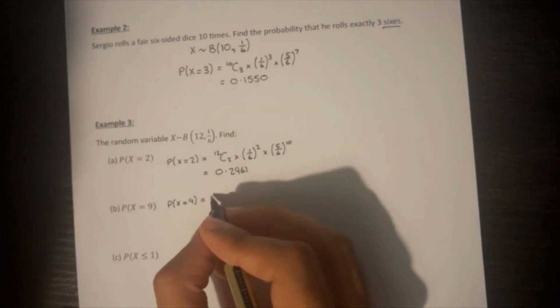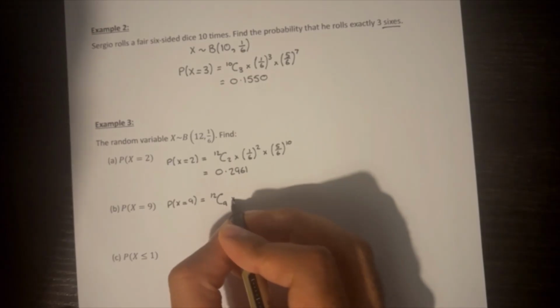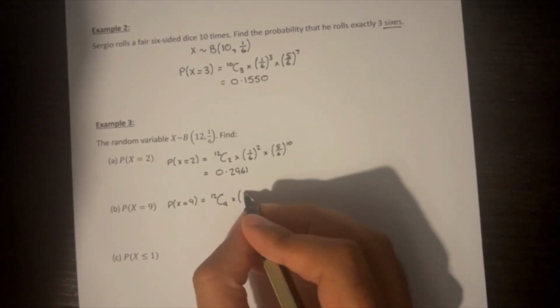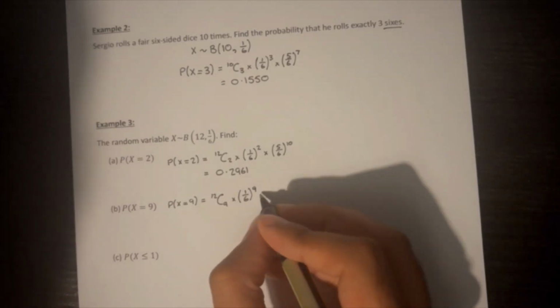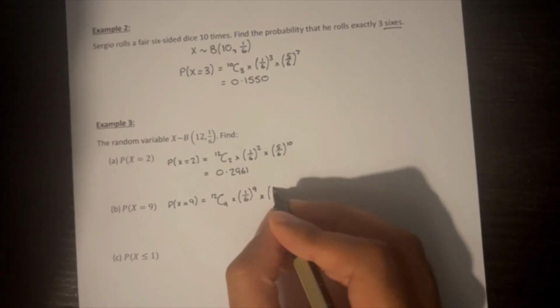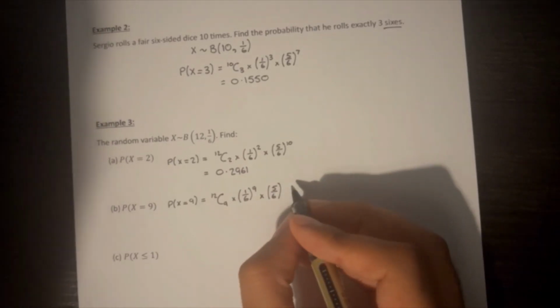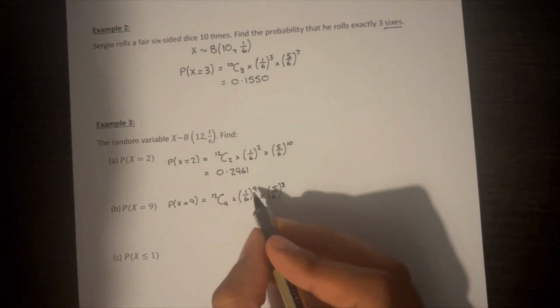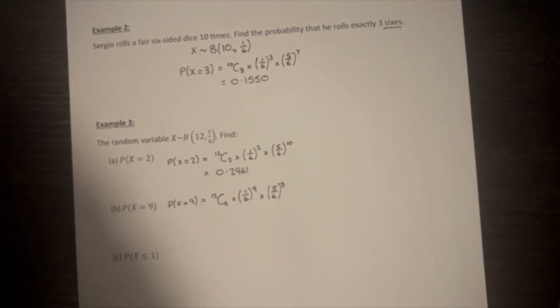The probability that x is equal to 9 is equal to 12C9 times probability of success 1/6 to the power of 9 times 5/6 probability of failure to the power of 3. And again, if there were 9 successes out of 12 trials, there must be 3 failures.